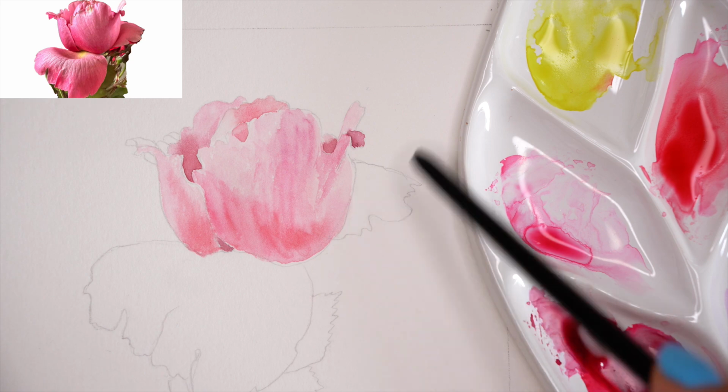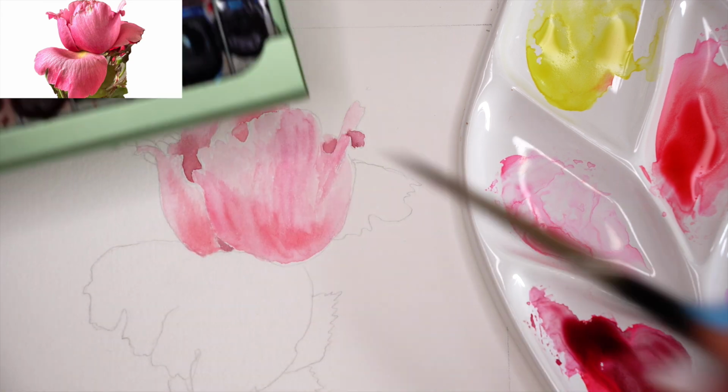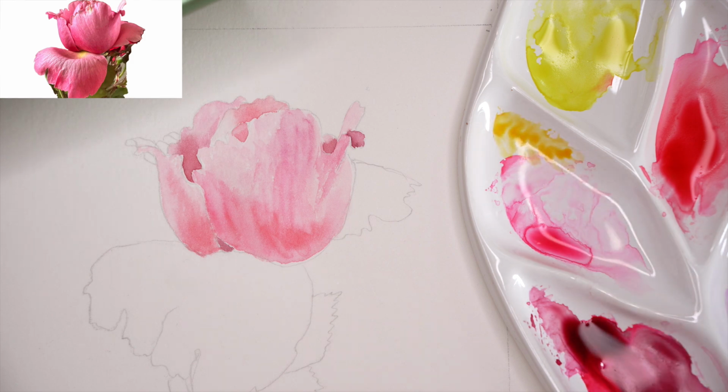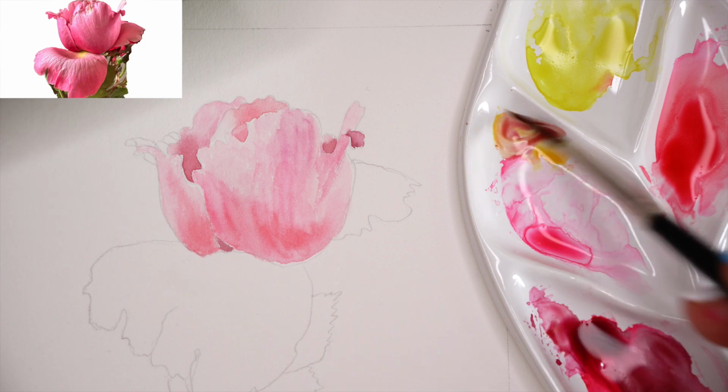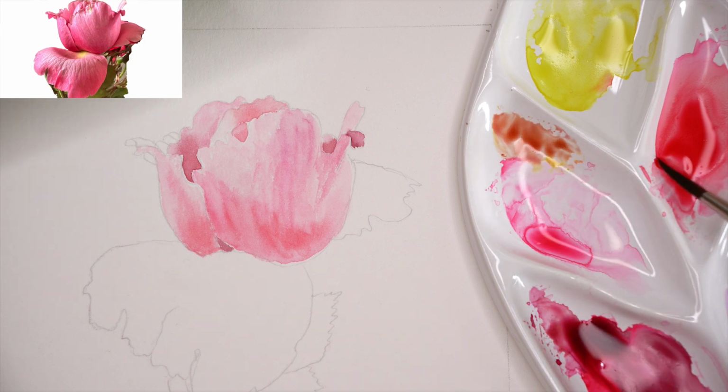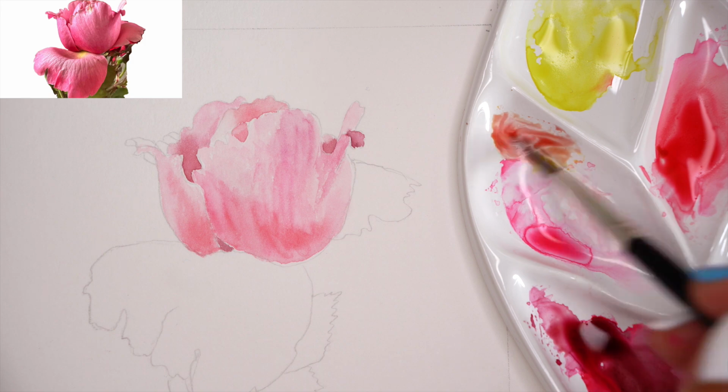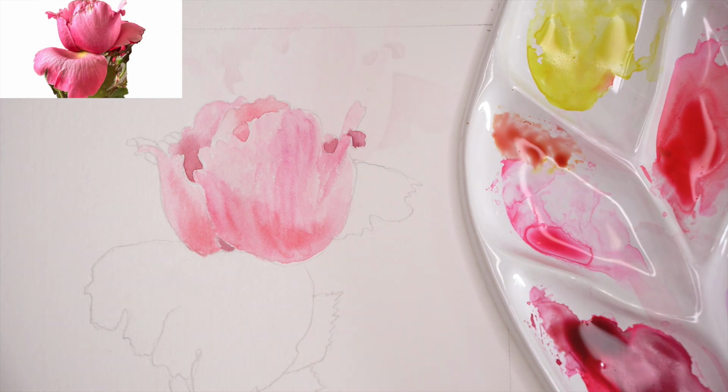Now this petal, which is completely in the shadow, covered by the flower head, I'm adding Indian Yellow, a little bit from the darker watercolor mix, and also warmer Permanent Rose with Sennelier Red.